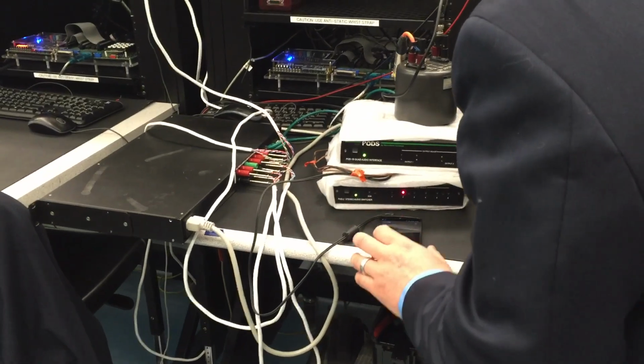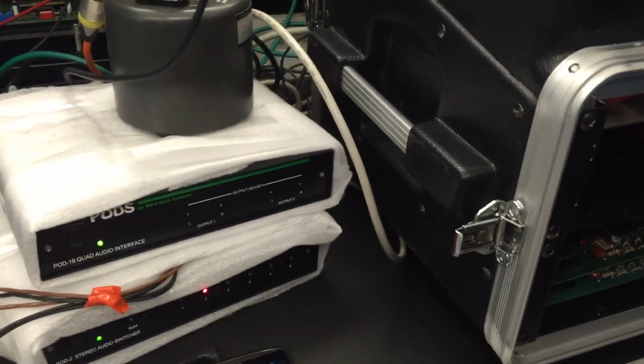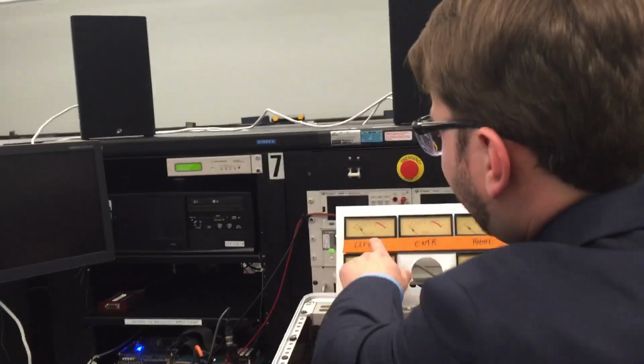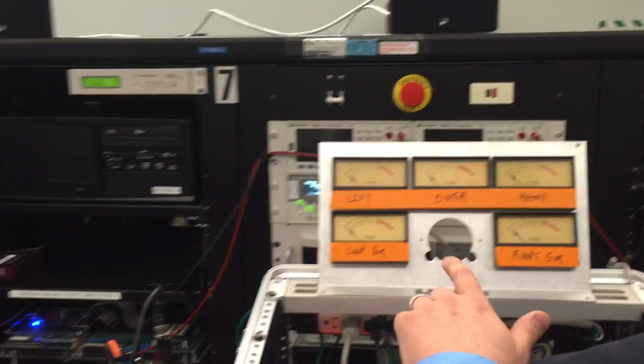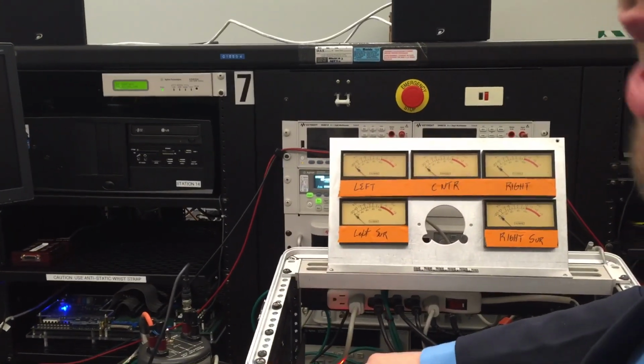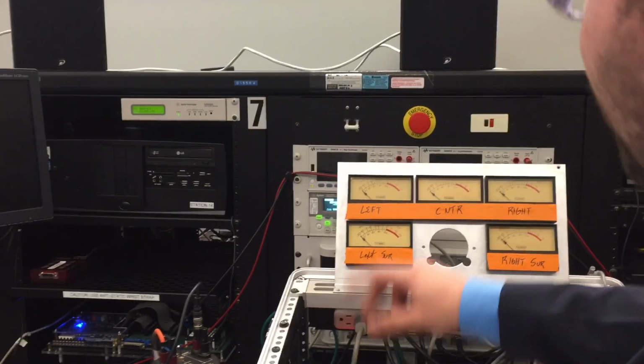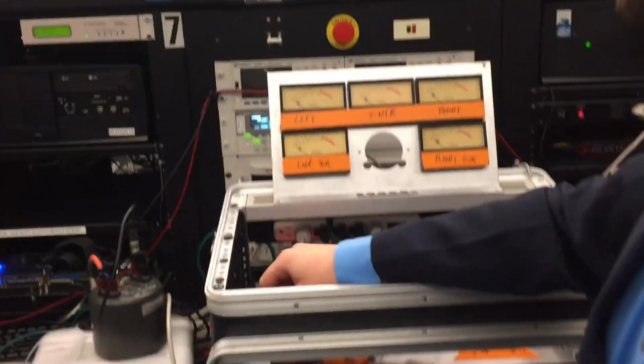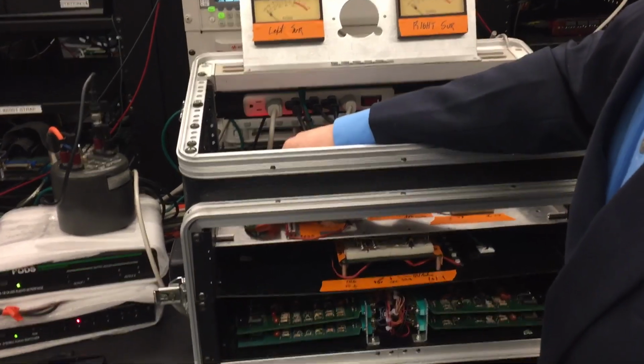Just push the volume button. Volume button. There's no volume button. All the way up. So as you approach the red, it tells you, stay back. So the meters are helpful when diagnosing where sound is and why it's there. Very good. All right, so we'll go back here.